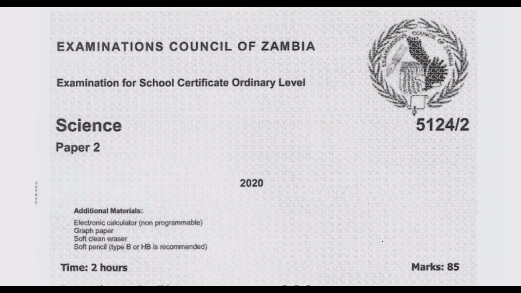So in this episode we are looking at the 2020 science paper 2, which is basically chemistry, and chemistry carries 85 marks just like physics. So let us move straight into section A, which has 20 multiple choice and each question carries 1 mark. That is 20 marks out of 85.